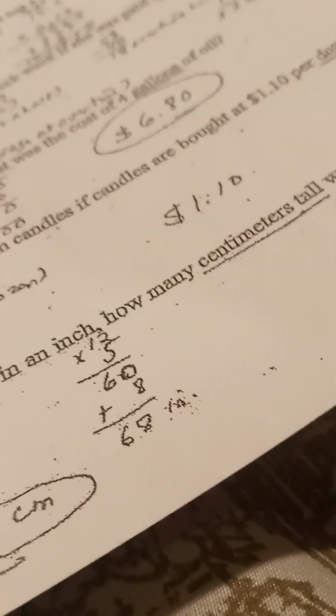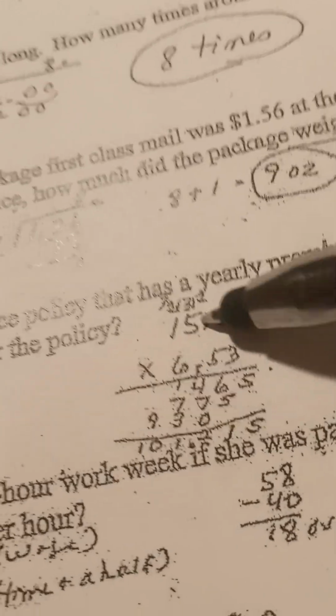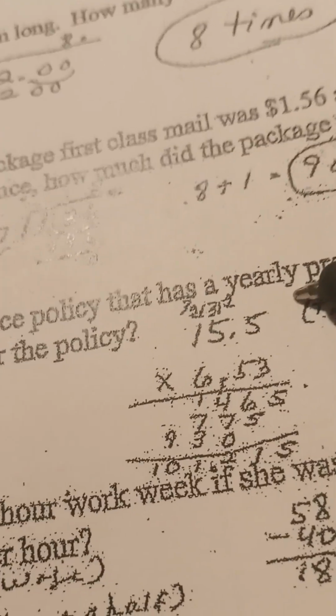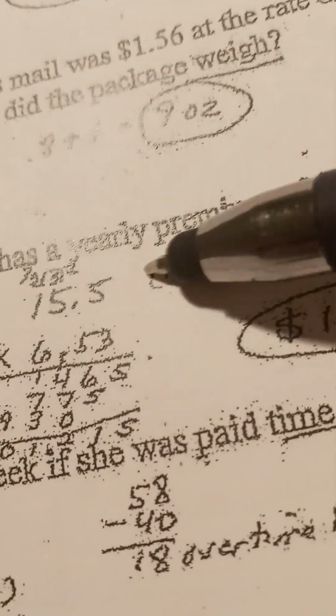I will now switch this to what you have from the workout. This was our question 6. This note here, 15.5, and they told you 1,000.